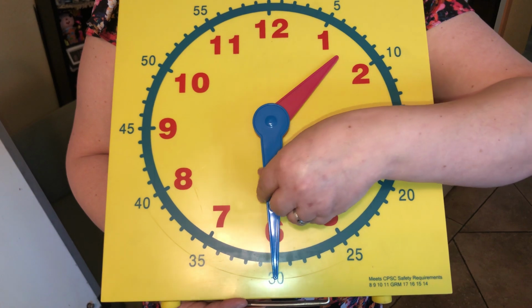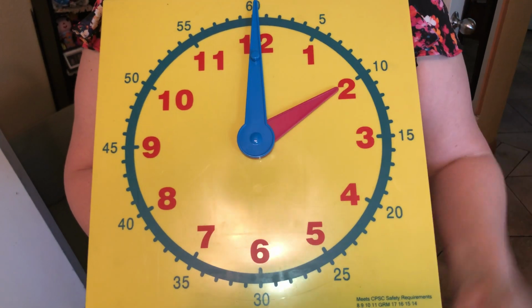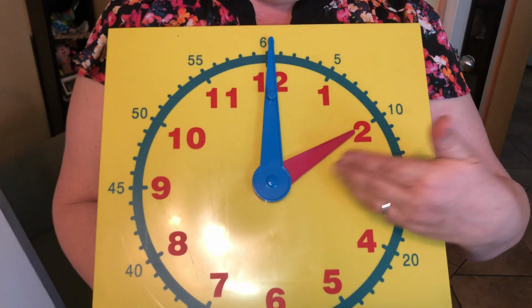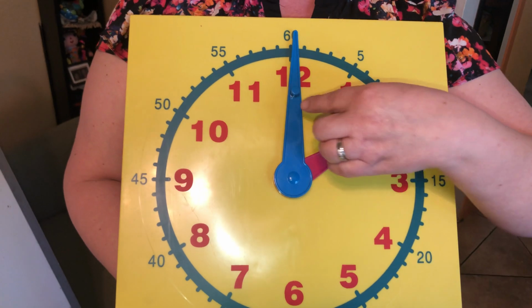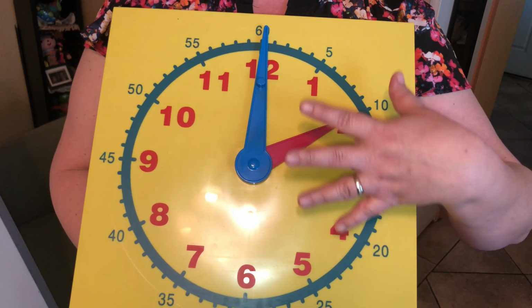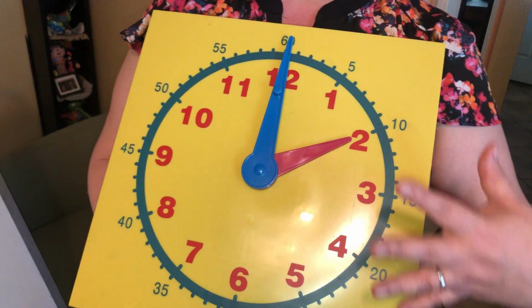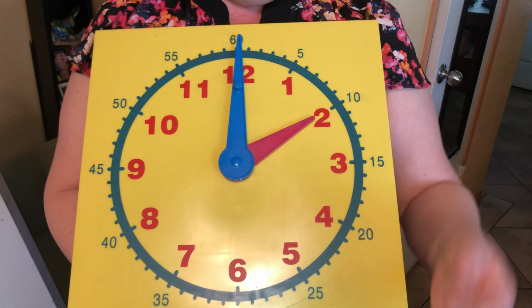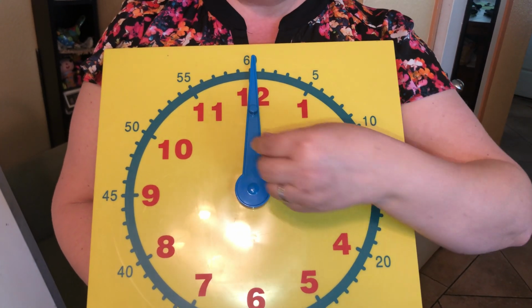So in other words, this is what I mean when I say time to the hour. It is 2 o'clock. So where is our minute hand? It is pointing directly at the 12. So if you know this, you are gonna surely understand how to tell time to the nearest half hour. So here we are again at 2 o'clock, and 30 minutes are gonna pass by.